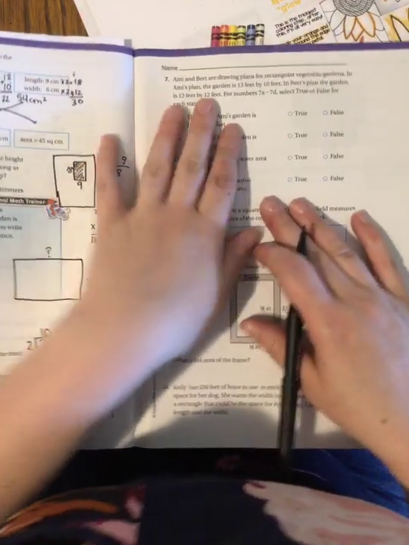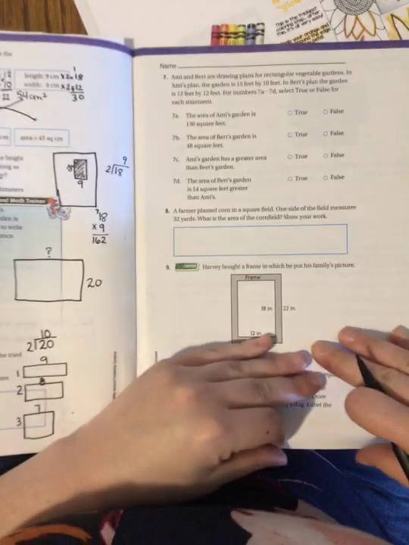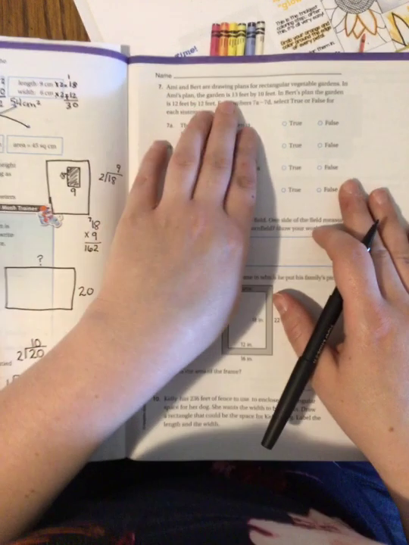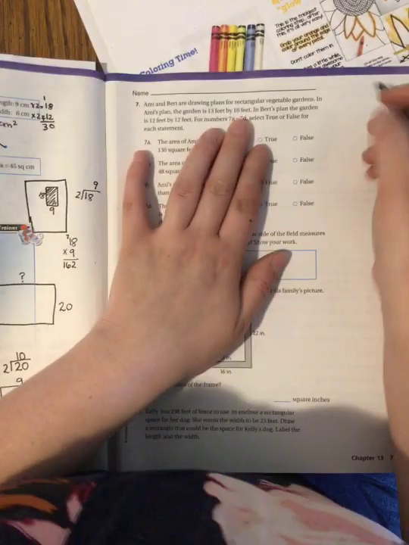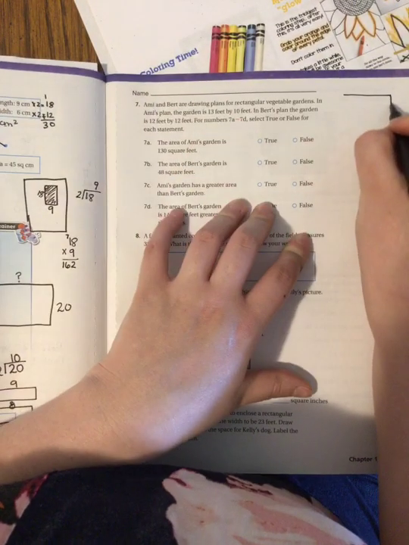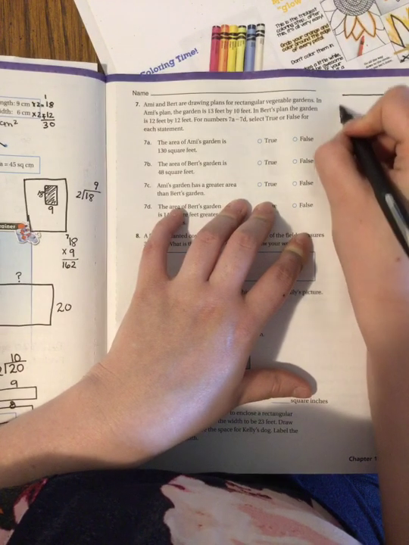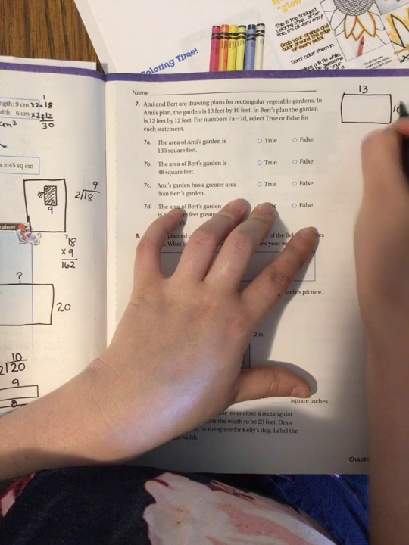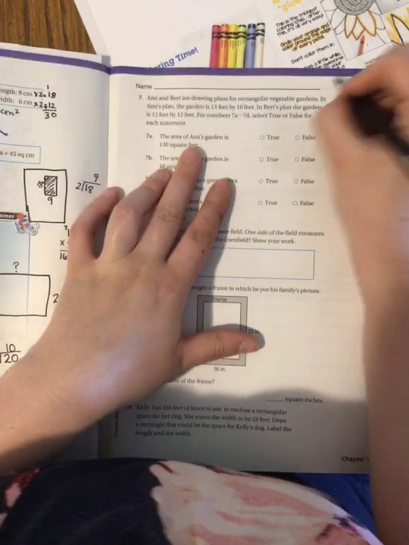All right, Amy and Bert are drawing plans for rectangular vegetable gardens. In Amy's plan, the garden is 13 by 10. So I'm going to go ahead and draw Amy's garden. She's doing 13 feet by 10 feet. And this is Amy's.